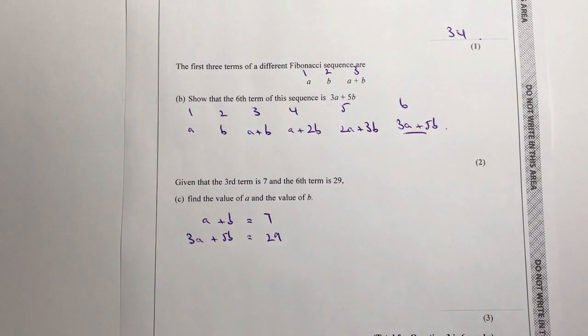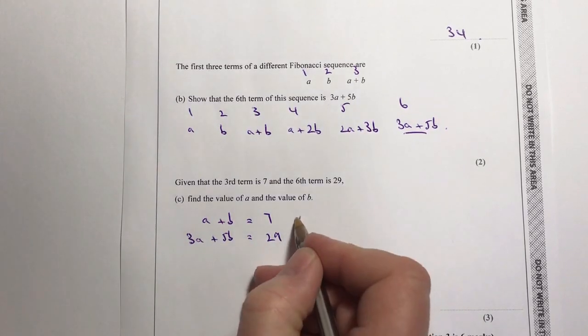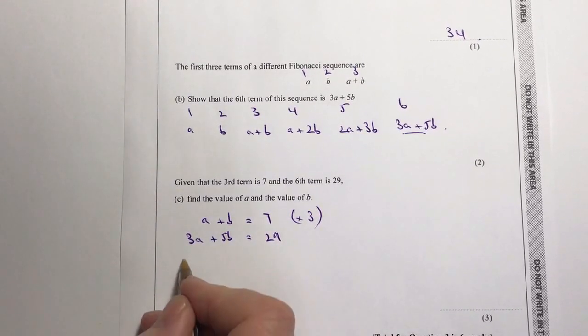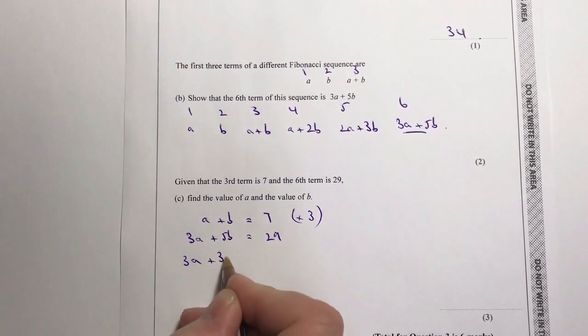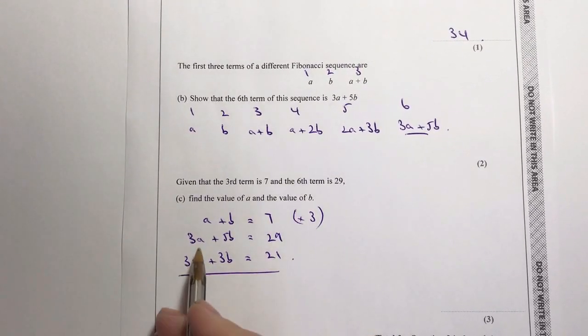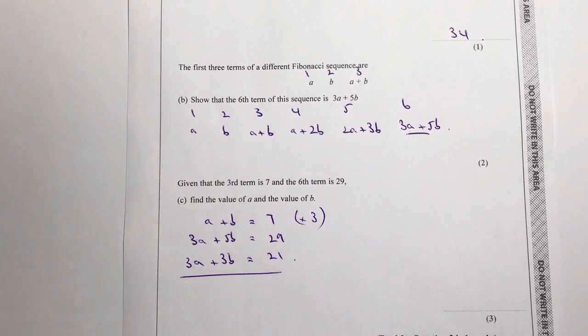Okay, well, really it's a simultaneous equation. We can just work that out as a simultaneous equation. So what I'm going to do is look at this first equation here, and multiply it by 3, and if I do that, that will allow me to write this as 3a plus 3b equals 21.